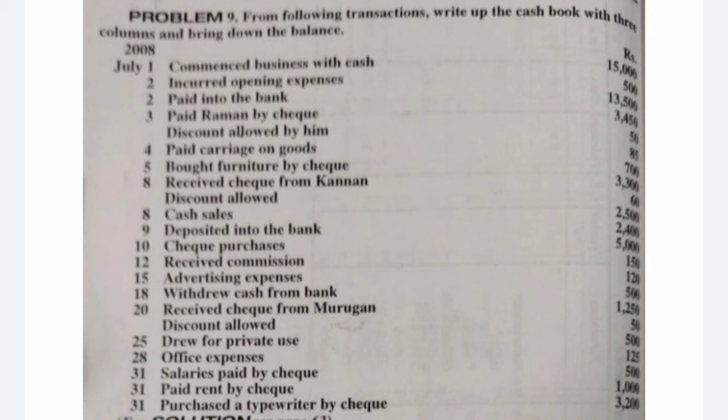Purchased a typewriter by check rupees 3200. So typewriter is an asset, so typewriter account debit to bank account, that is 3200. Bank is on the credit side, so credit the bank column by typewriter account with rupees 3200. So now total the discount columns and balance the cash column and the bank column. You will get the balancing figures as balance carried down.